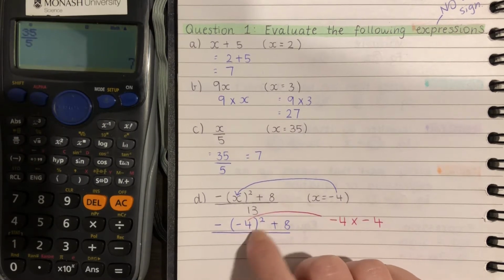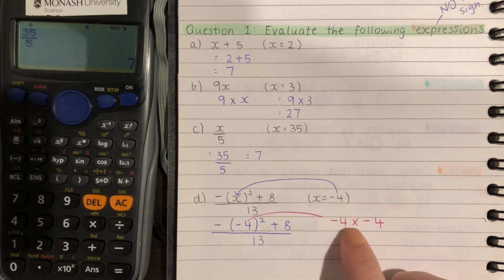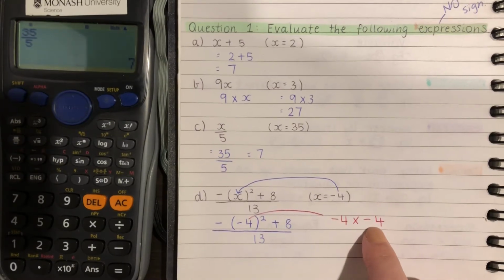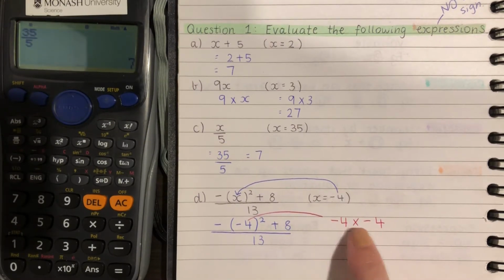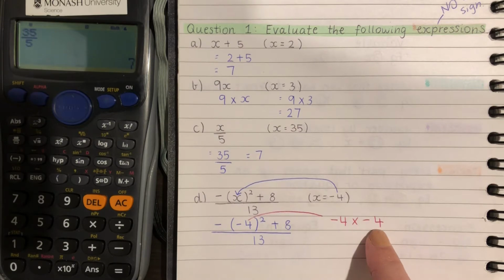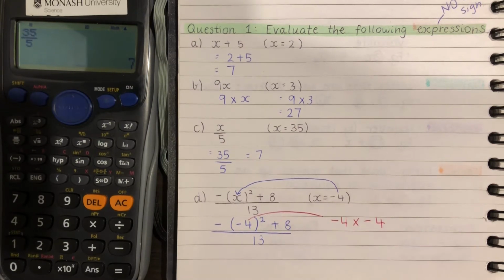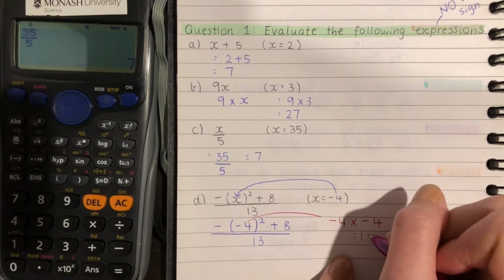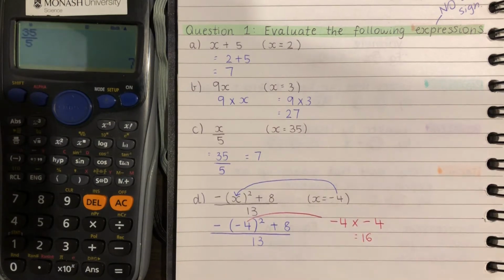So this is the same as -4 times -4. Now you could work that out and say 4 times 4 is obviously 16, and 2 negatives make a positive. So that equals positive 16.